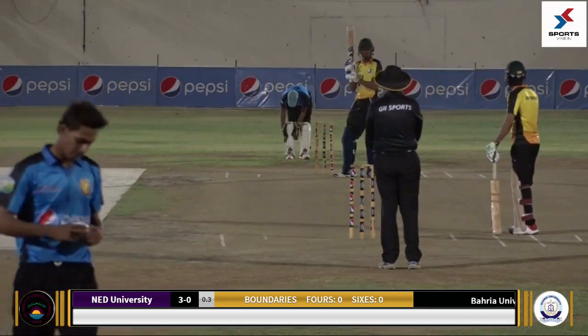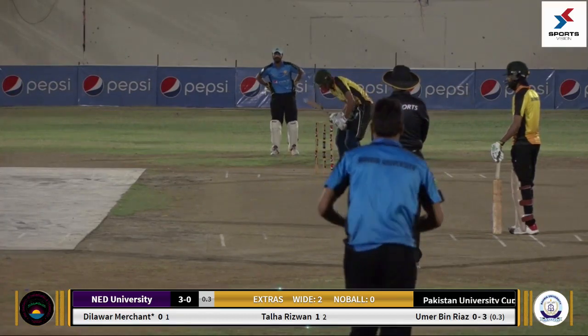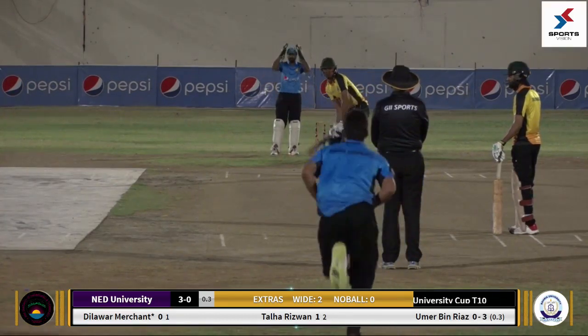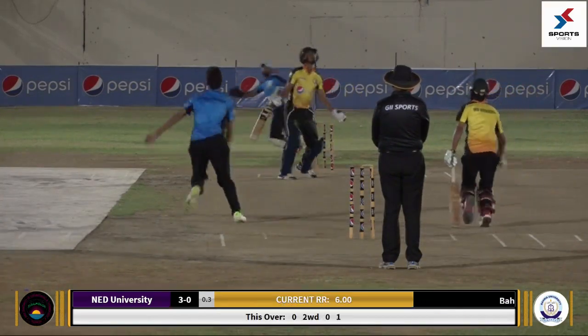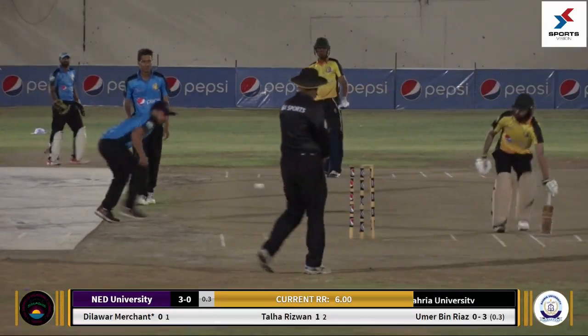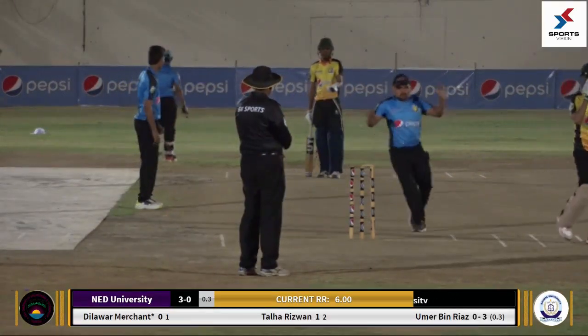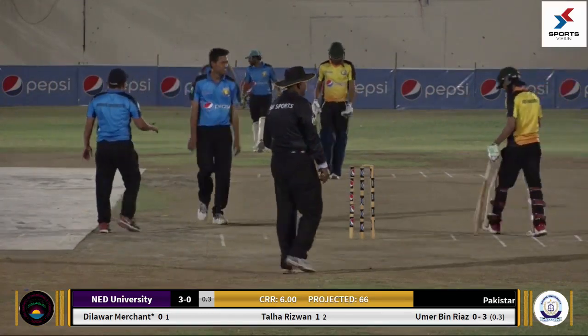Hello, Assalamu alaikum. The first semi-final of Pakistan University Cup 2019 is being played in Jubilee Sports Complex, Karachi. It was NAD versus Barrier University. Barrier University won the toss and opted to field first.